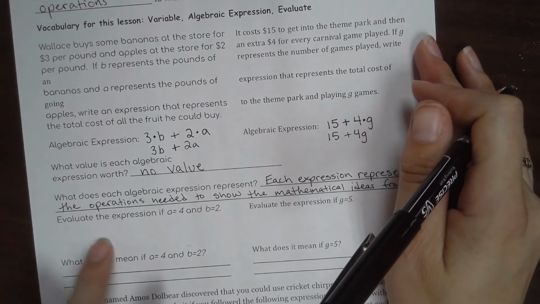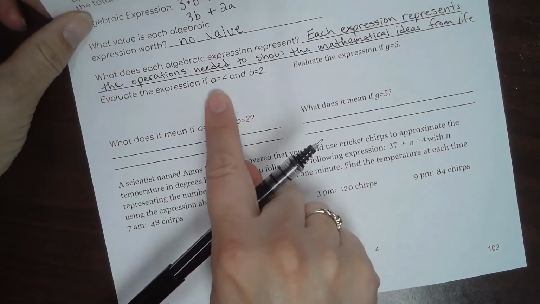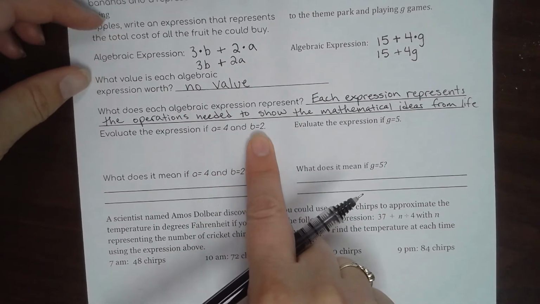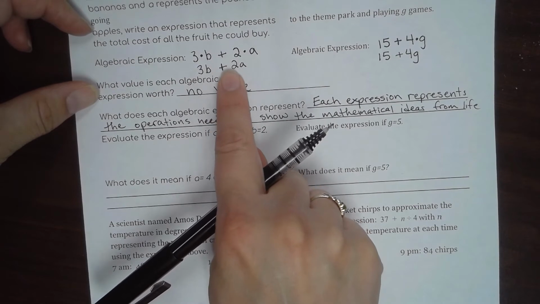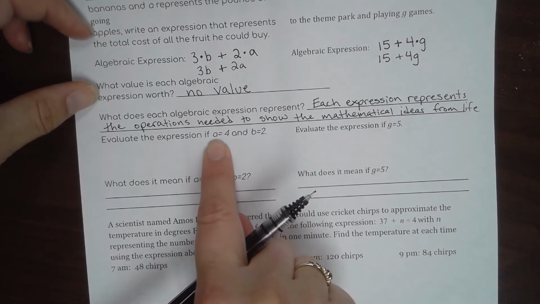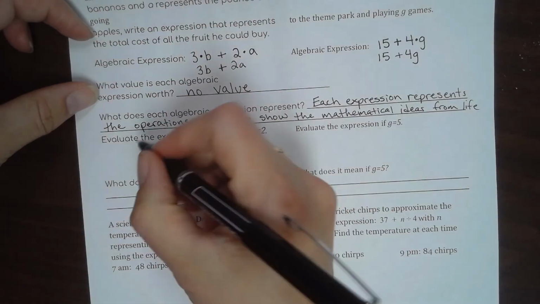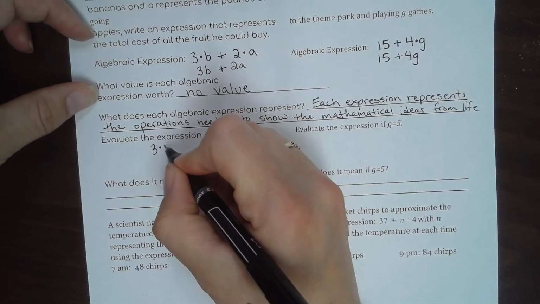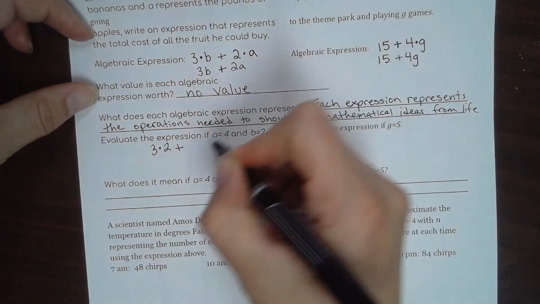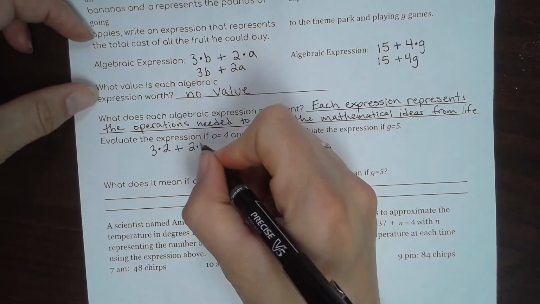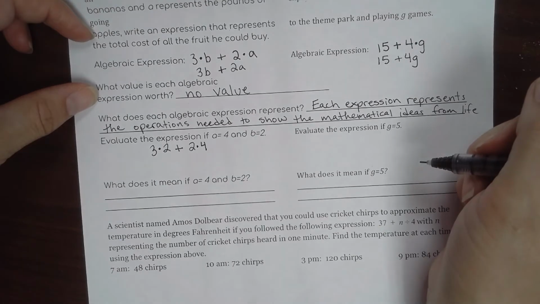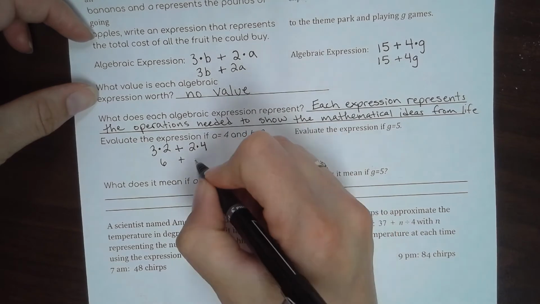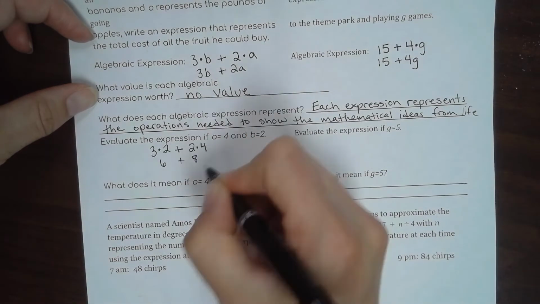So now this says evaluate the expression if A equals 4. So in other words, he bought 4 pounds of apples and B equals 2. So he bought 2 pounds of bananas. So if this is the expression, to evaluate it, I'm going to replace A with 4 and B with 2. So 3 times B, which is 2, plus 2 times the pounds of apples, 4. Now if I do the math here, 3 times 2 is 6, plus 2 times 4 is 8, and then 6 plus 8 is 14.